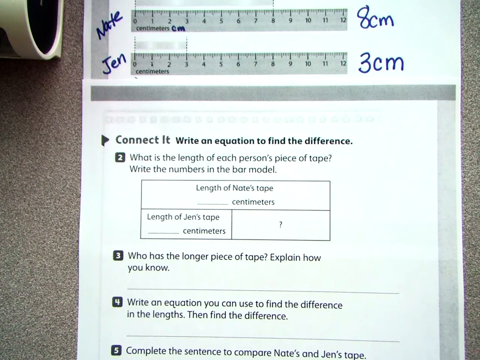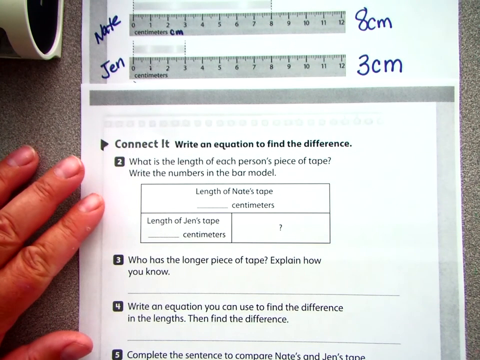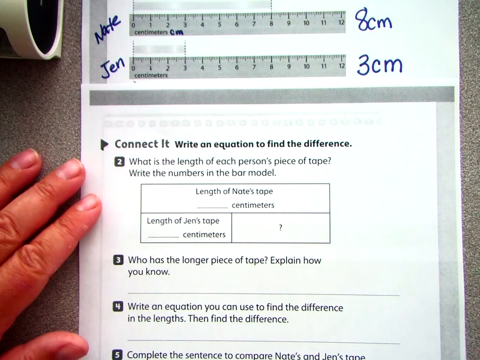An equation is just another way of saying a number sentence, guys. Number 2, what is the length of each person's piece of tape? Write the numbers in the bar model. All right, so I left mine lined up like this, and you just look at the other side of your book over there. Length of Nate's tape.